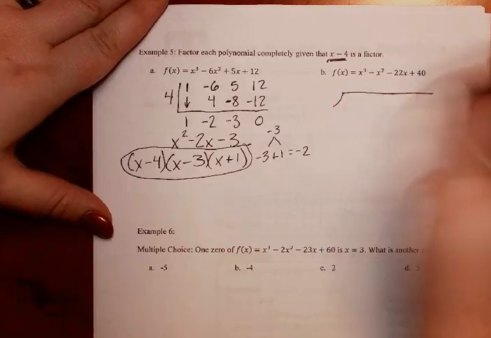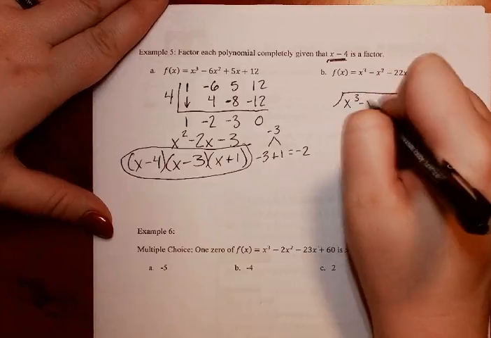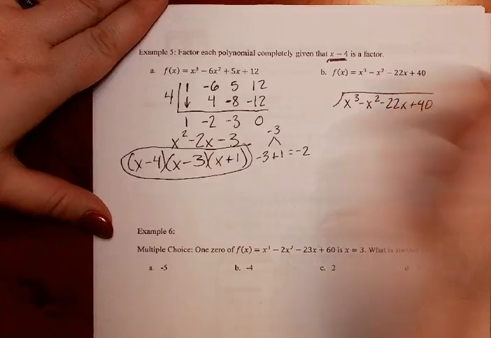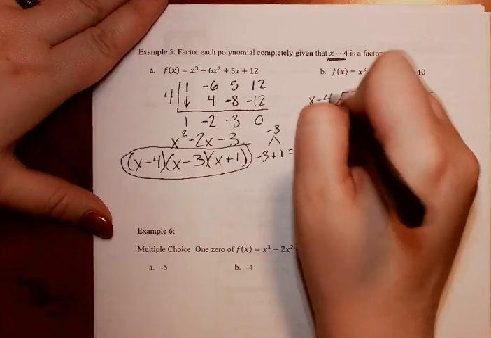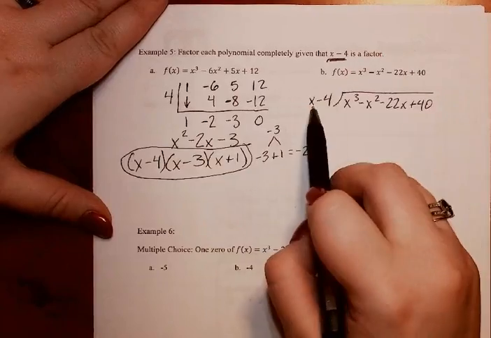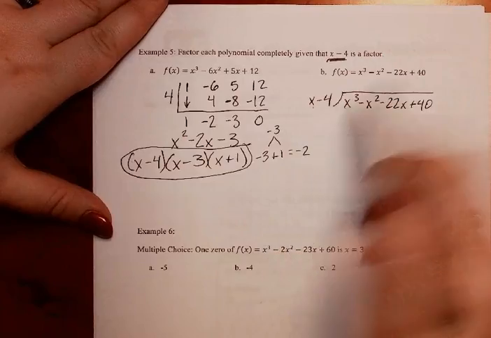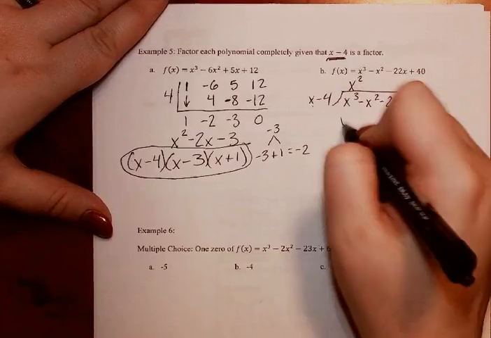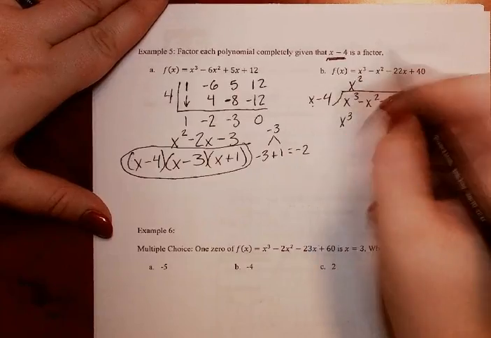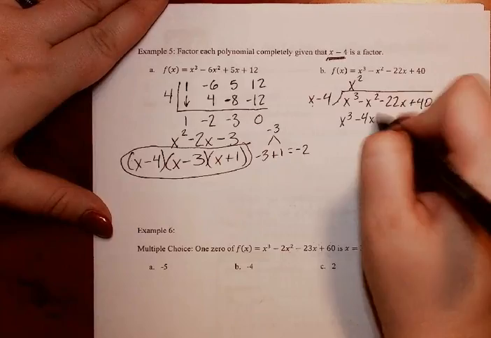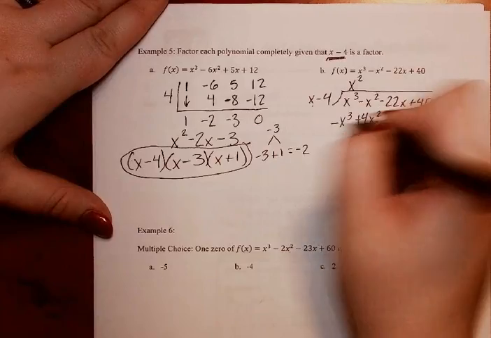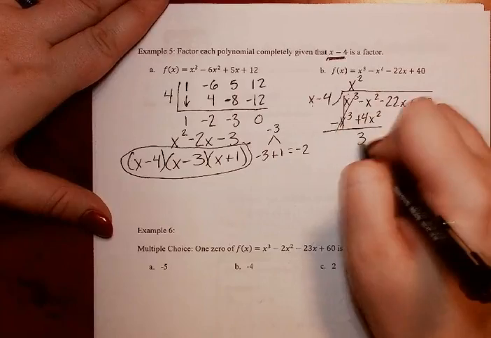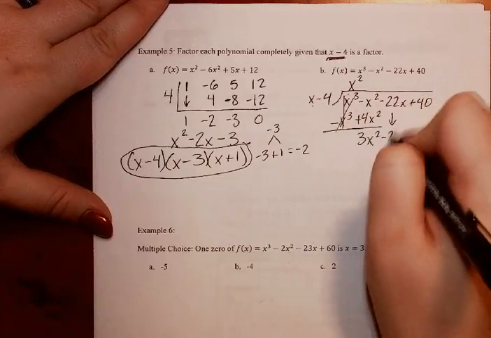So now for this one I'm going to use long division. So x to the third minus x squared minus 22x plus 40, divided by x minus 4. So what do I need to multiply x by to get x to the third? The answer is x squared. So x squared times x is x to the third. X squared times negative 4 is negative 4x squared. I flip my signs and add. These cancel. This gives me 3x squared minus 22x.